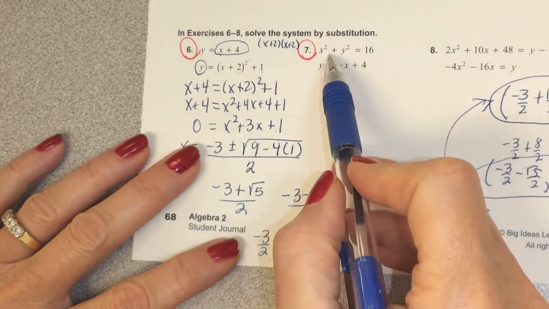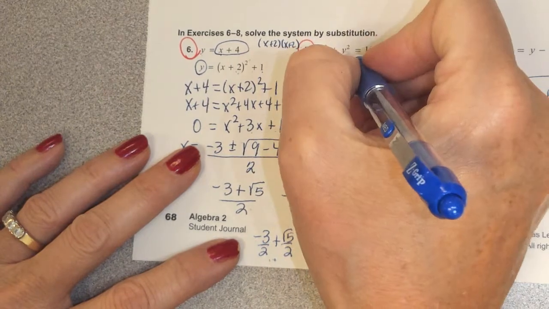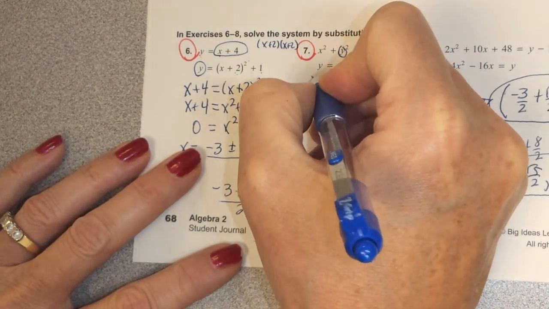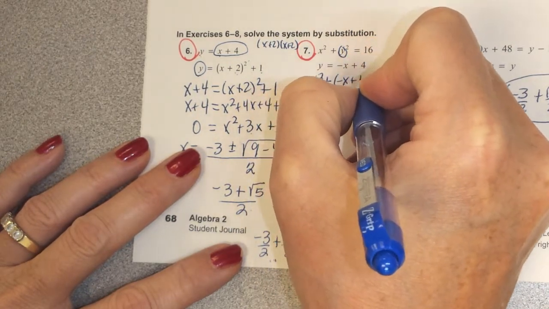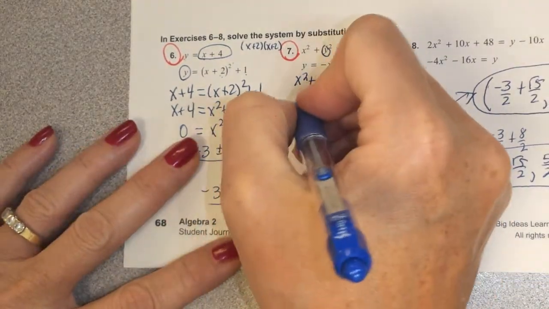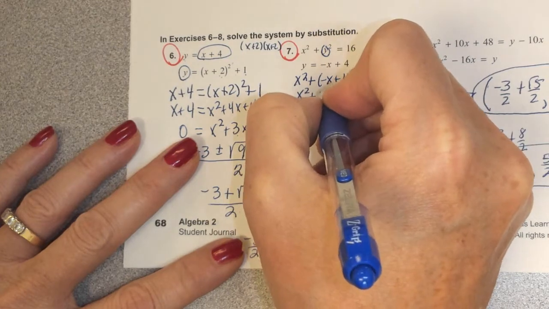Solve by substitution. We've got x squared plus y squared equals 16. Here's what y equals, so I'm going to have to substitute that y value in right there. So I'm going to have x squared plus, for that circle, I'm going to plug in negative x plus 4 squared equals 16. So this is x squared. Negative x squared is x squared.